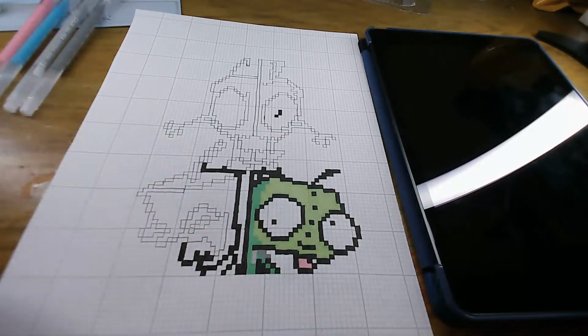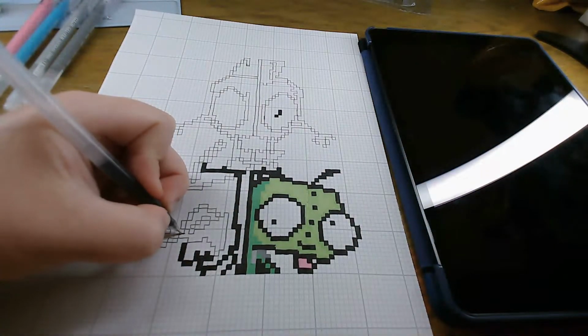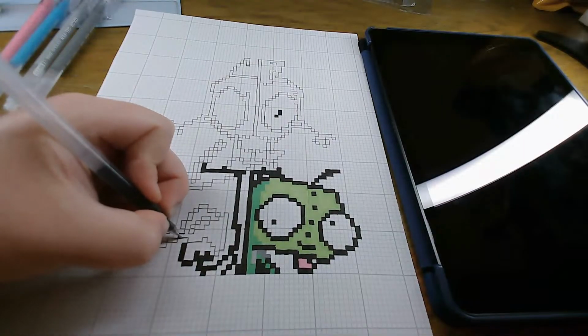Okay. I got a little bit of paper shavings on my pen tip. Take those off.